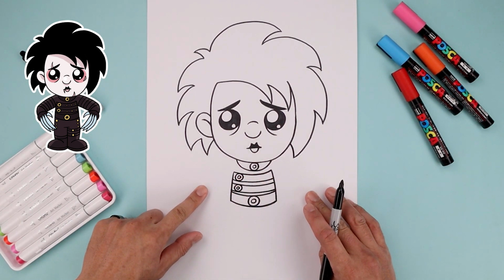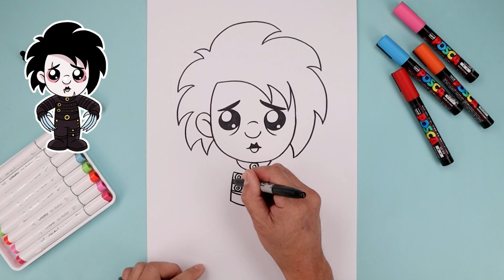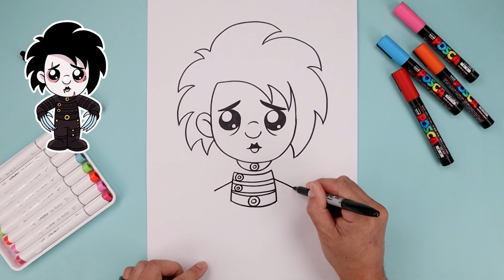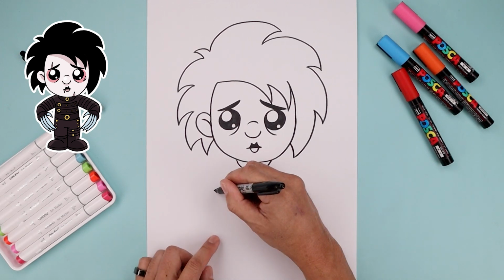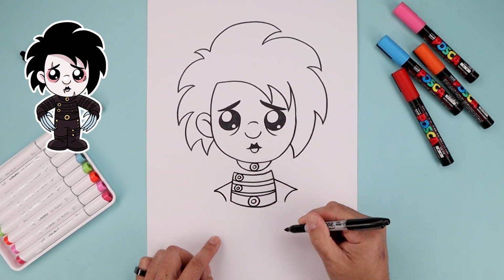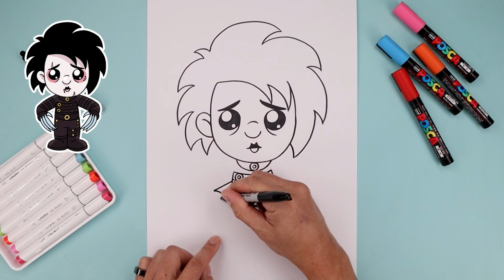Now we're going to stretch the arms out towards the side. Let's start on the left side of the body, angles down and out with a straight line towards the wrist. From the wrist, let's draw the thumb, bend this in and then down to create a claw, and then bend this up and then back out.